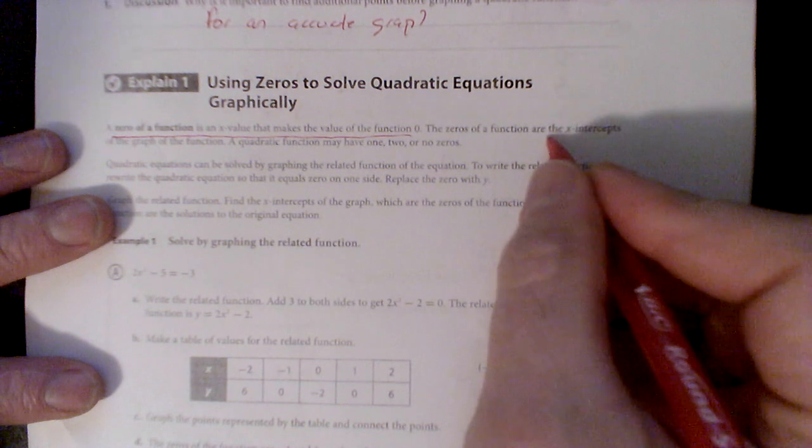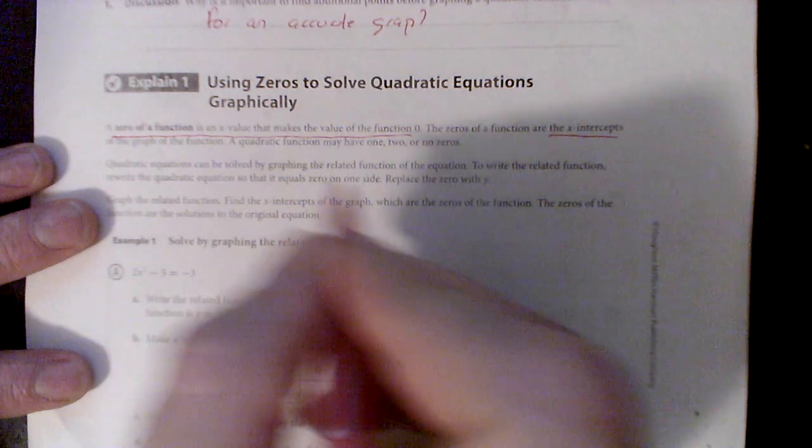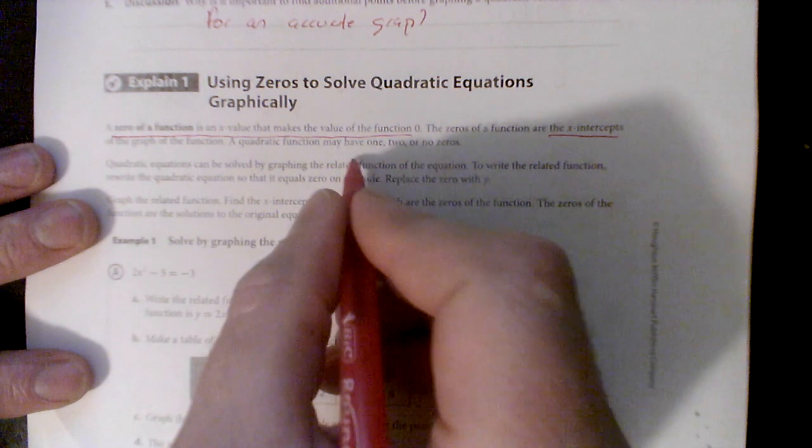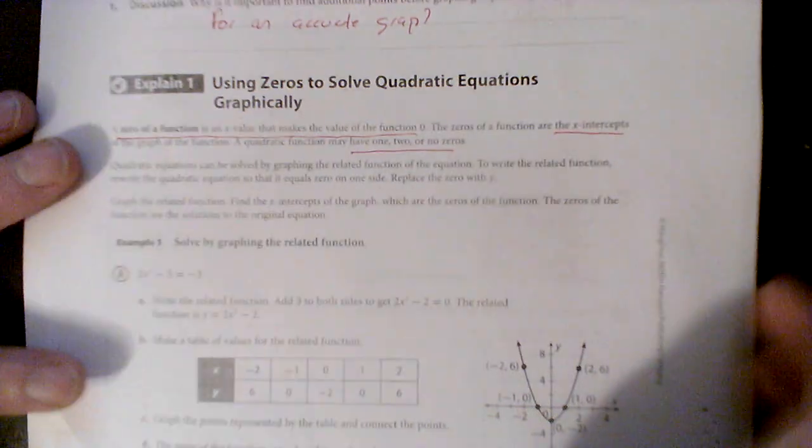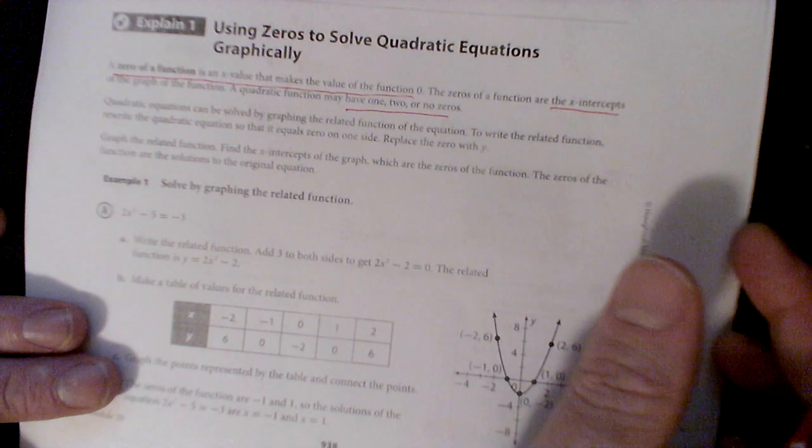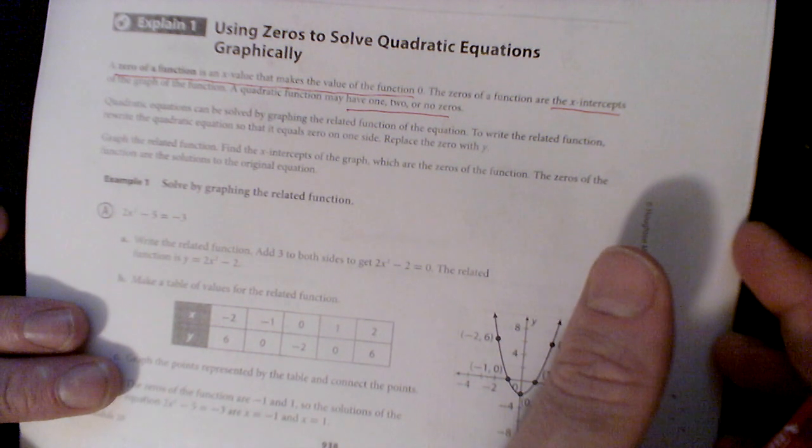Zeros of the functions are the x-intercepts of the graph of a function. And it may have 1, 2, or no zeros at all. You may not get a 0 at all, and you should be able to tell that by the shape of the graph.